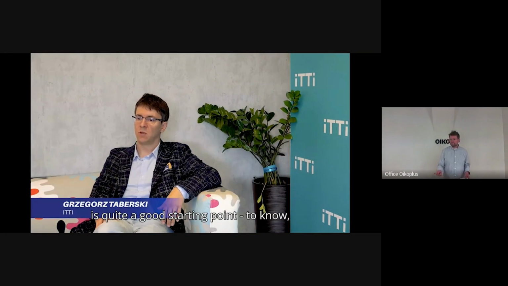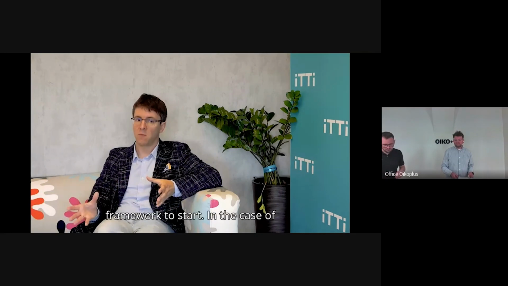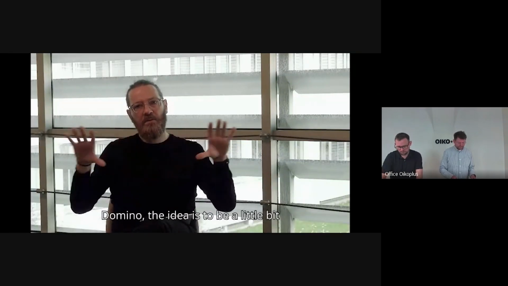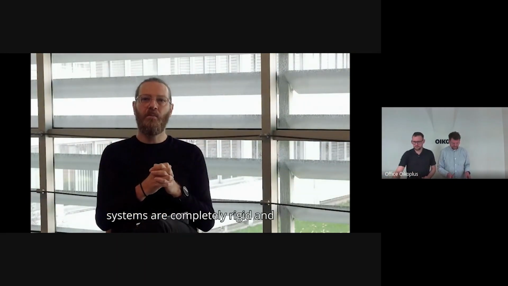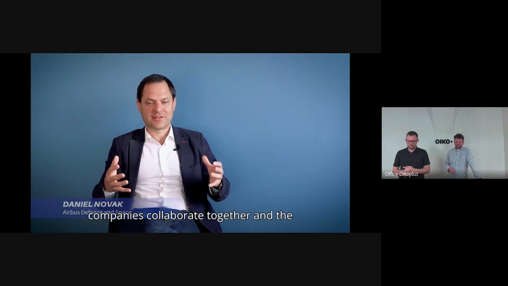Getting to know the Domino architecture is quite a good starting point to know the domain. It gives you a framework to start. In the case of Domino, the idea is to be a little bit horizontal. That means that you are sharing some services between different constellation operators. While other systems are completely rigid and vertical, you cannot add functionalities as easily as it is done here. It can have really a profound impact on how companies collaborate together and the value that is brought in the end to end customers.